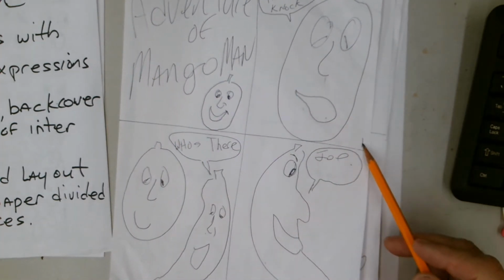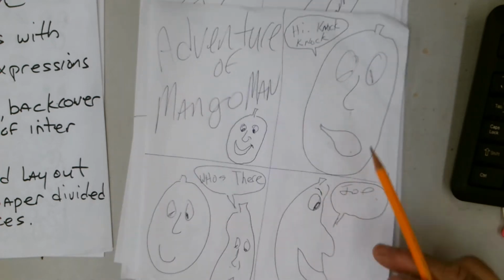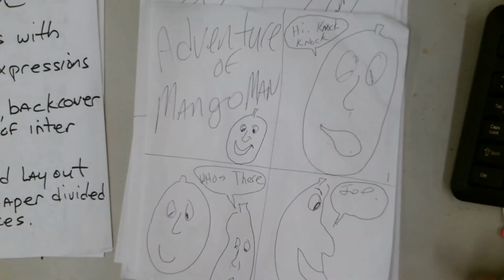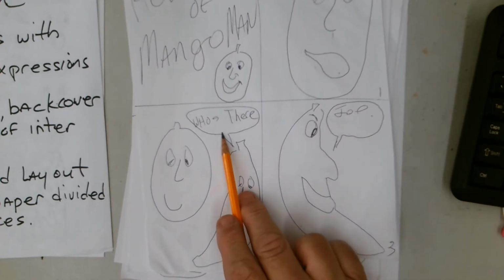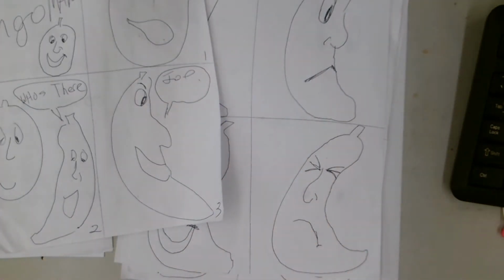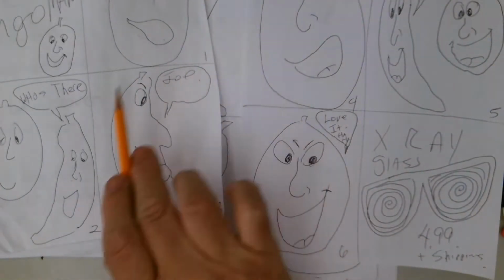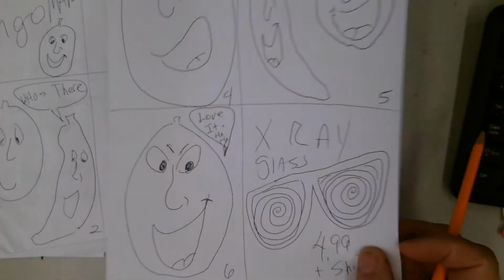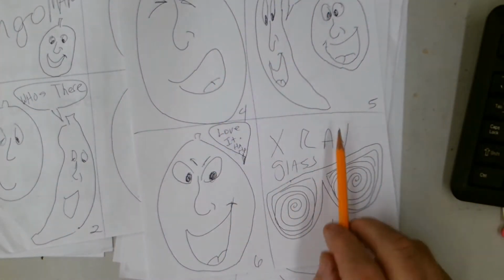So then on page 1, there's Mango Man. He says, knock, knock. You're going to have to write a story because you have a conversation going between two characters all the way through your pages. So there's that interaction. It can be as simple as a knock, knock joke. I'm not asking you to write a Shakespeare play. Who's there? Joe. And over in the next page, there's page 1, page 2, page 3. Here's page 4. It says Joe who? Joe Mama is page 5.